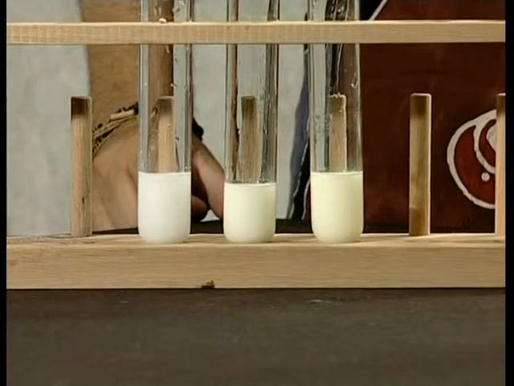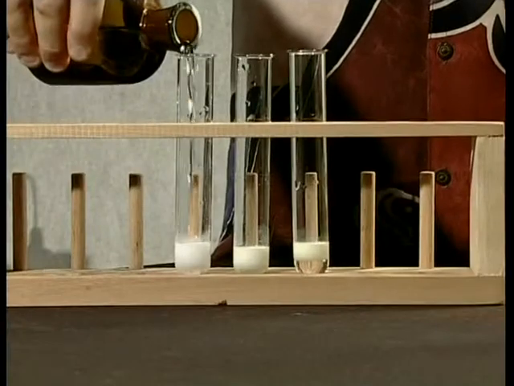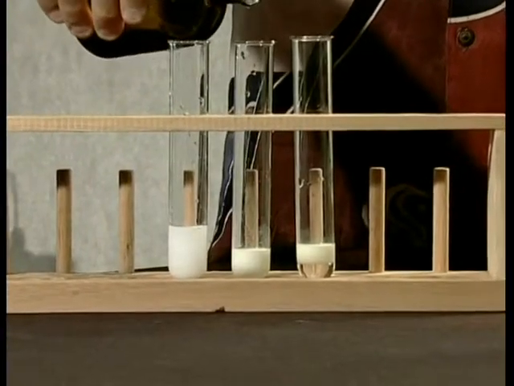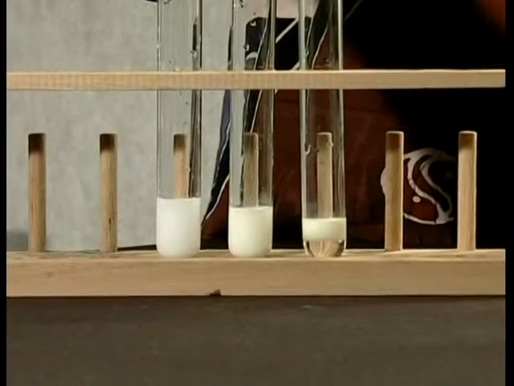In each case, a discoloration was observed. This was due to the formation of a precipitate. Can you see how the color of each precipitate varies? The precipitate did not react when nitric acid was added. That is to say that the precipitate is insoluble in acid.